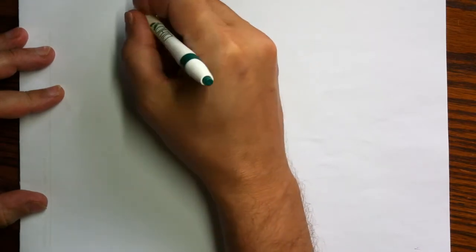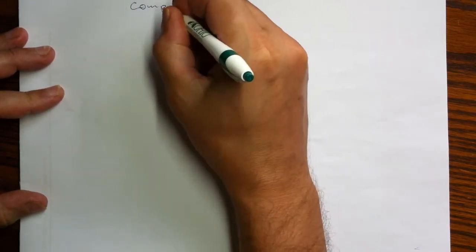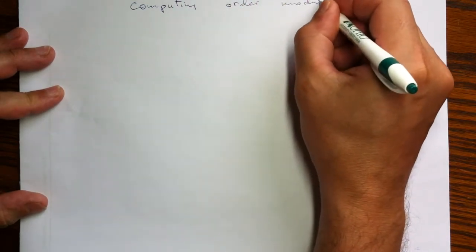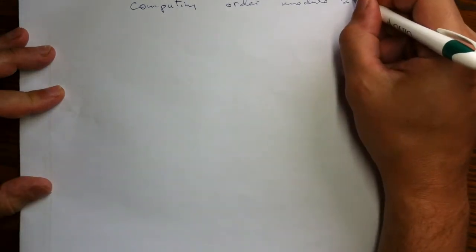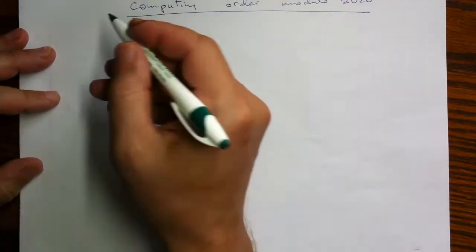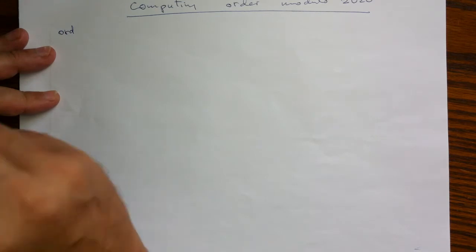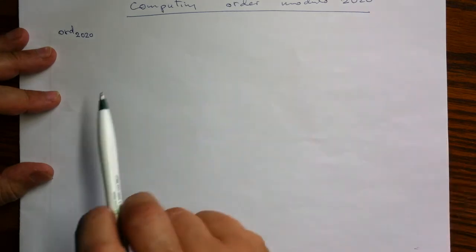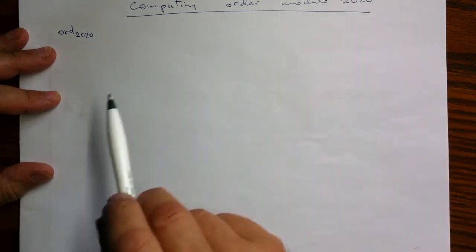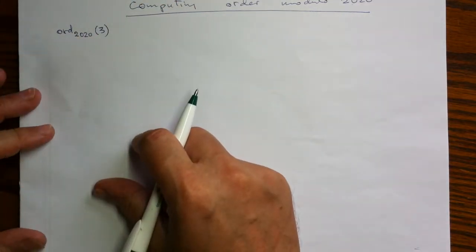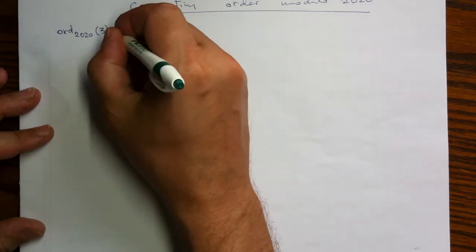In this example, we'll just compute some order, so we'll be computing order modulo some number. Let's take the current year, 2020. And the number, let's take something which is co-prime to the number 2020, and the factors of these are 2 and 5, and we can take 3. That will be invertible and will have a well-defined order. So the task is to find this order.